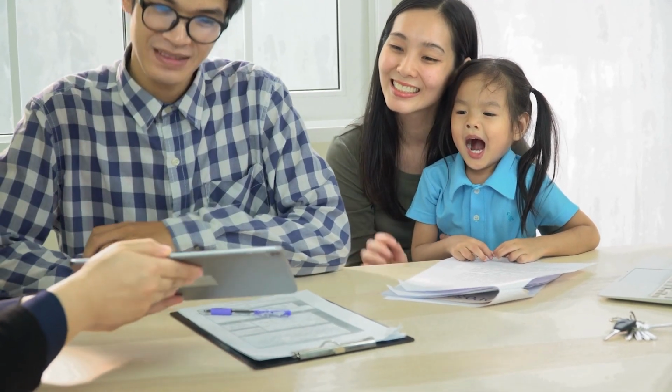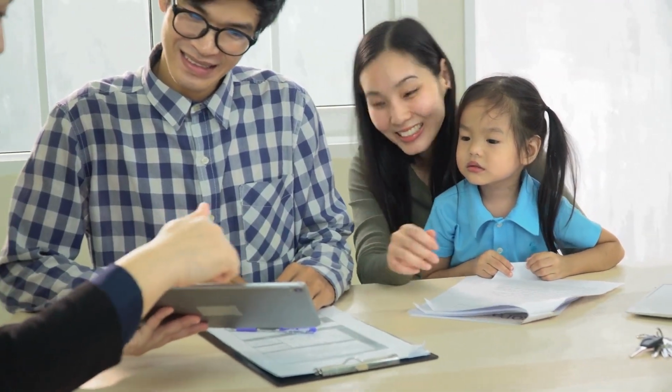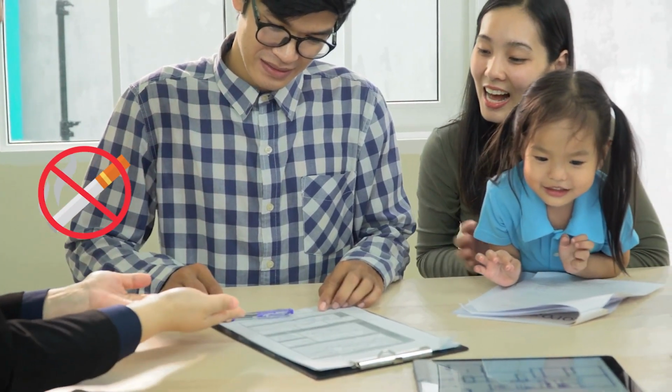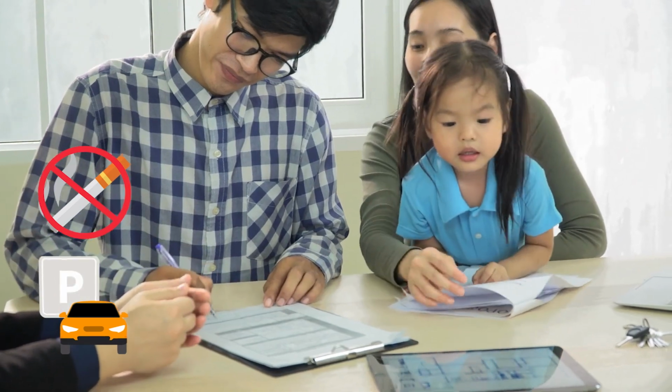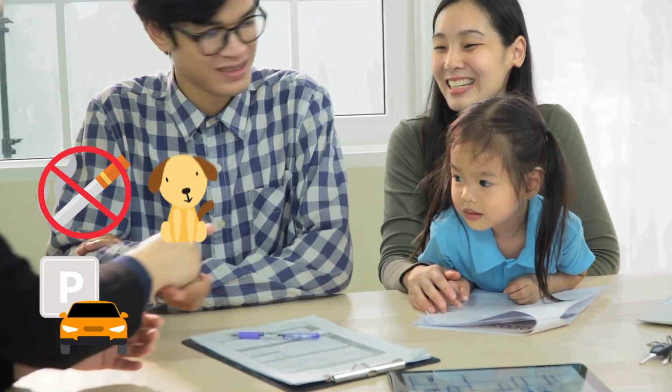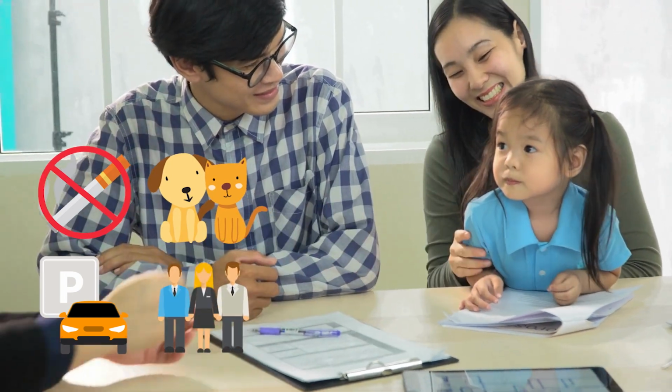The lease needs to identify what is allowed and what isn't allowed on your property. If you don't want any smoking, make sure the lease prohibits it. If you don't want more than one car per resident parked outside, the lease should say that. Talk about a pet policy and guests.